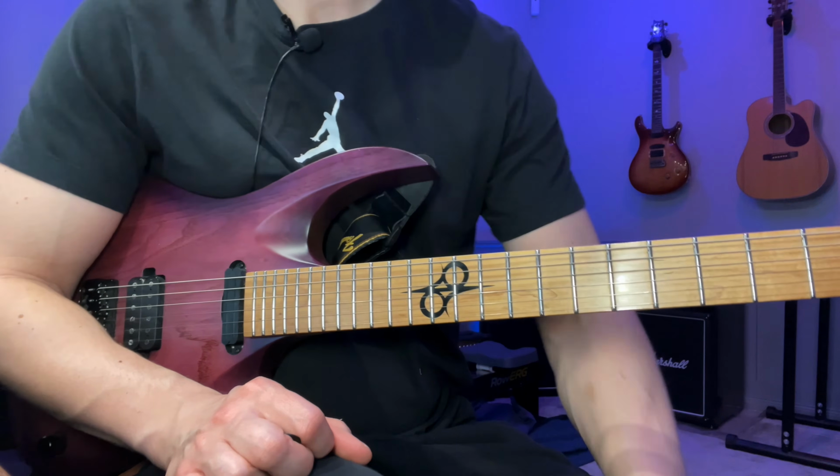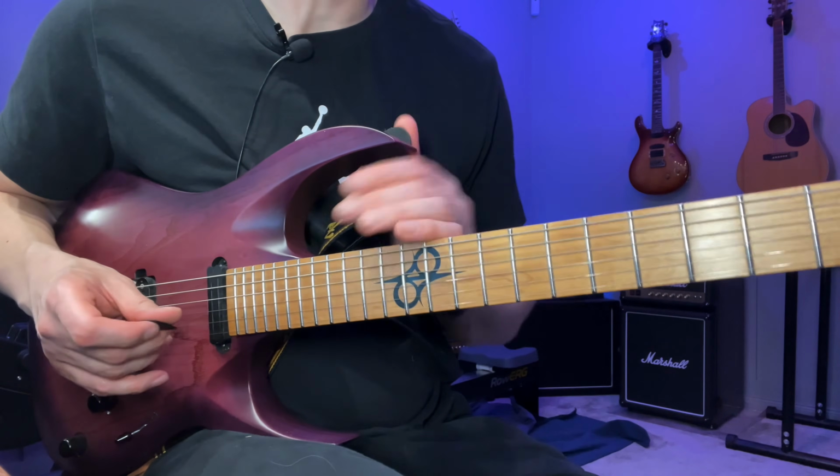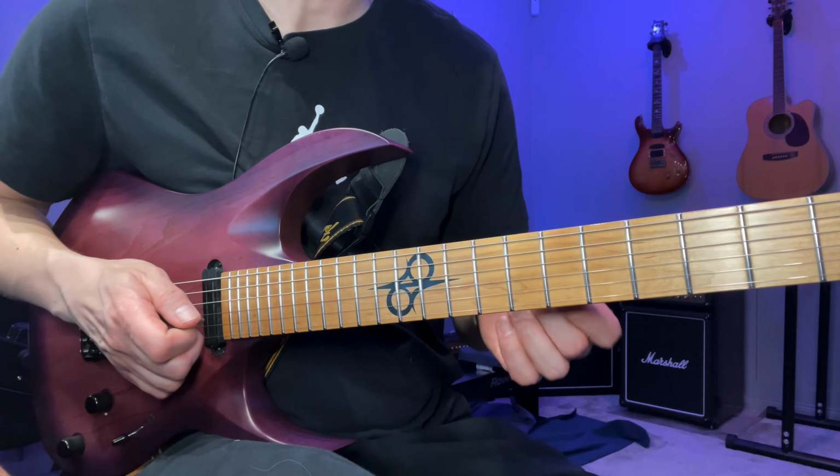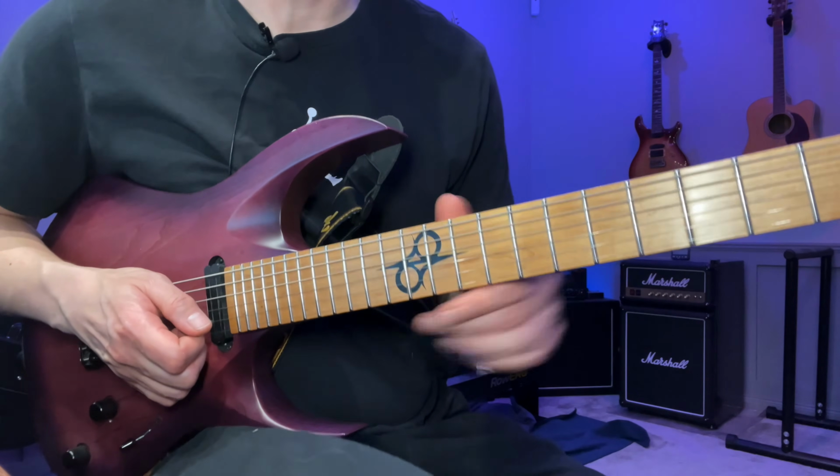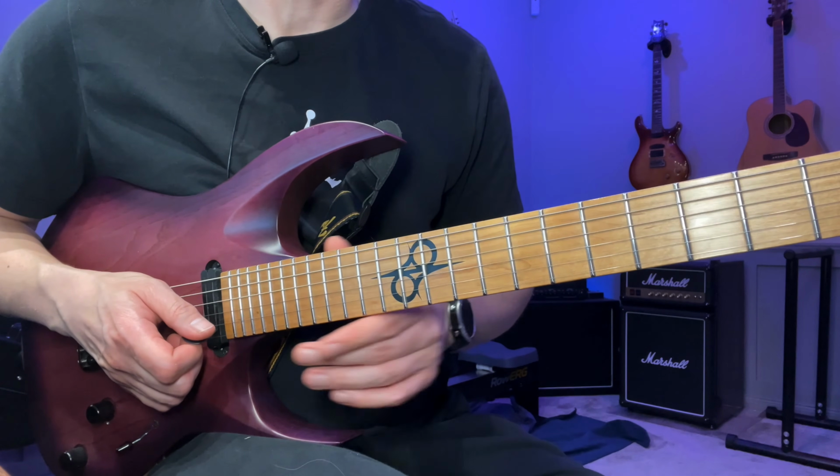It's an Yngwie-inspired pick and run. As usual, I'm going to play it once slowly and then break it down. During the breakdown, I'm going to share some practice advice that you can apply to this one and pretty much anything else you're working on.